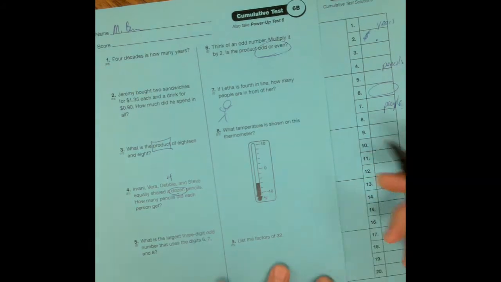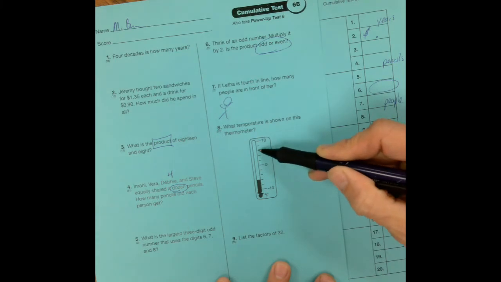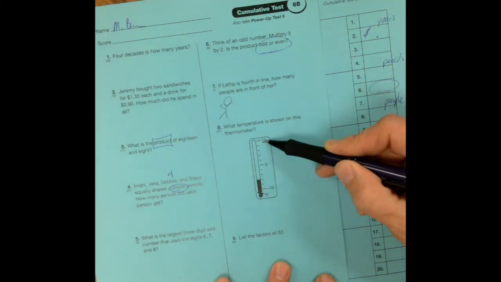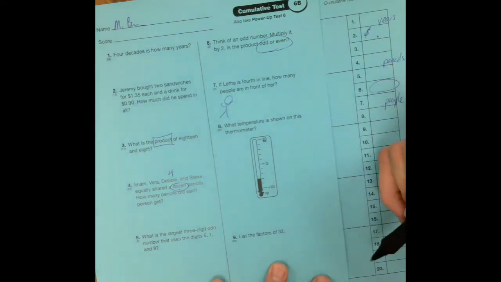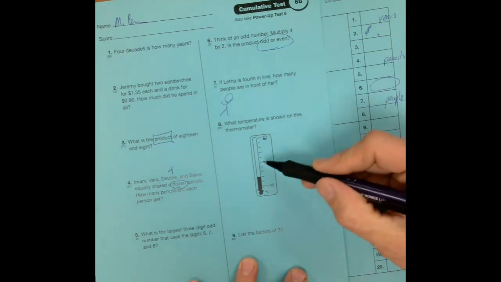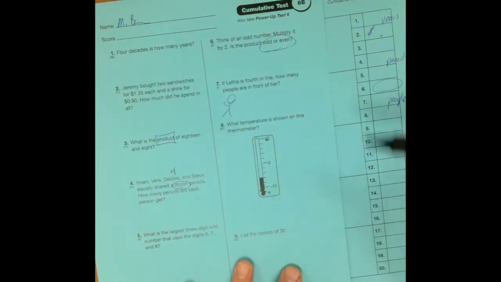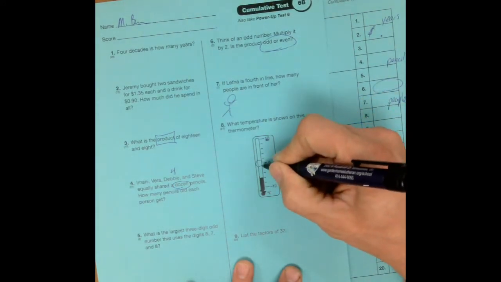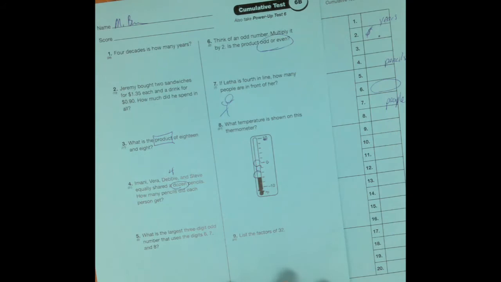Number 8. What temperature is shown on the thermometer? Now remember, we got to count these little ticks. What are the ticks worth? So start at 0. 0, 1, 2, 3, 4. That doesn't say 5, so it's not counting by ones. Let's count by 5. 0, 5, 10, 15, 20, 25. That doesn't say 25. Don't count by 5s. Count by 2s. 0, 2, 4, 6, 8, 10. Now this is below 0, so it's going to be negative something. So start at 0 and count down. Negative 2, negative 4, negative 6, and don't forget it should be degrees Fahrenheit.